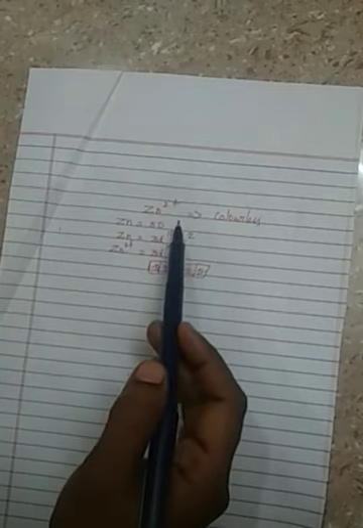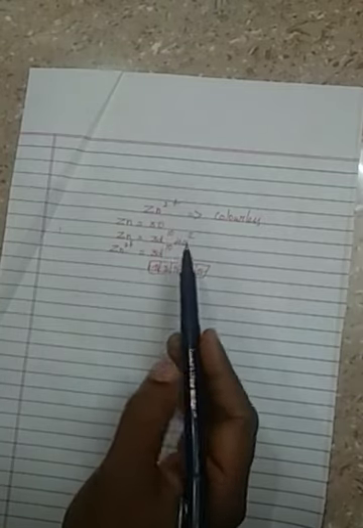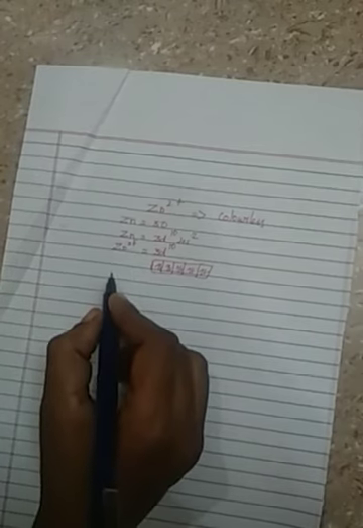If they ask whether a compound is colored or colorless, first you have to give the electronic configuration of the given compound. If there are no unpaired electrons, there is no possibility of d-d transition.